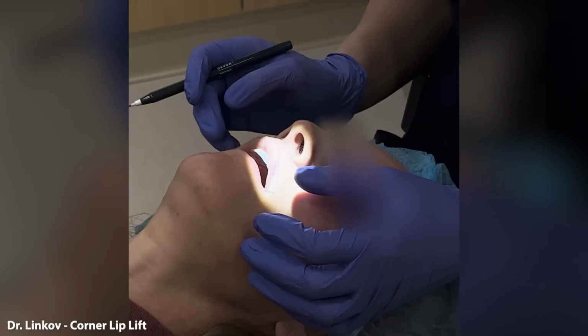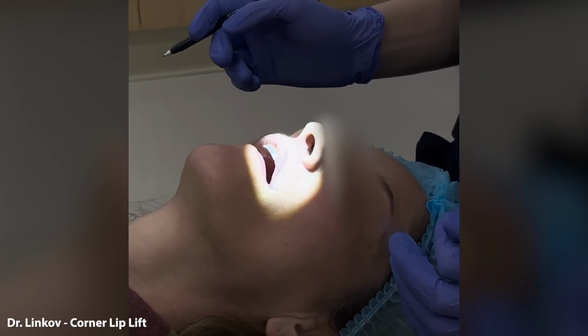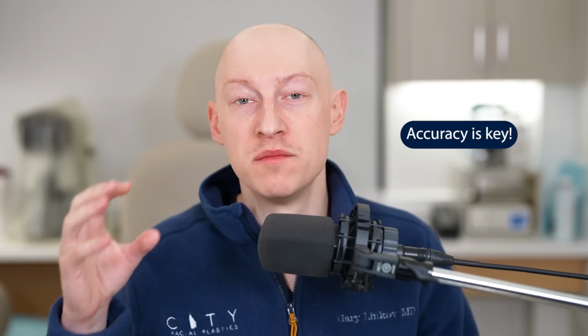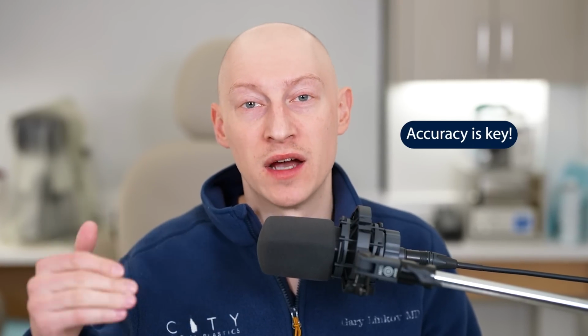Another reason why I like to do the lip lift first before the corner lift is because I find that if you're doing them all together, there's a little bit of guesswork that goes into how much of this lateral lip you need to remove to make everything look as ideal as it can. It's much easier to determine the amount of excision out here on the side after the lip lift result has settled. And when you're working in the middle of the face, you need to be super accurate with your measurements and of course with the actual surgery. There shouldn't be any room for guessing.